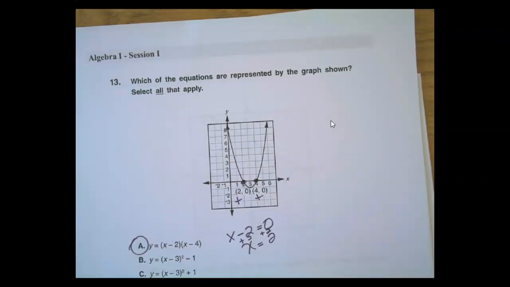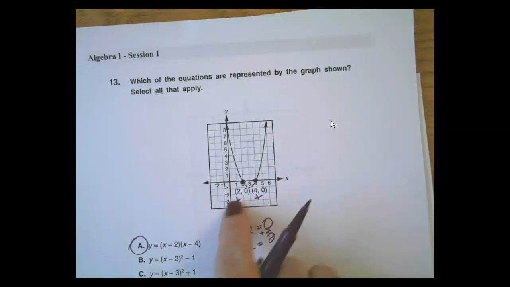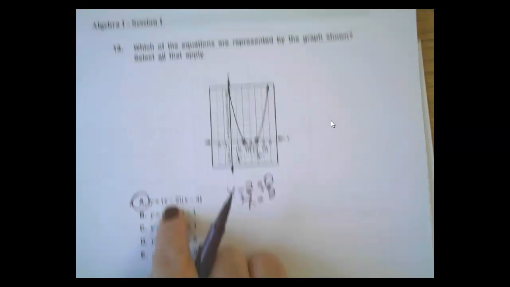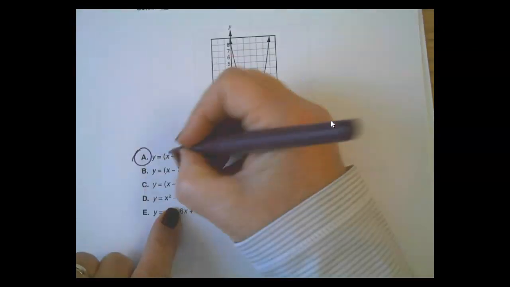There's one of them. And then, let's see, I'm trying to think of another one, how we could figure that out. So these two would be great. It wouldn't be this, because there's no 3's here. And then let's take this here, and let's distribute this.